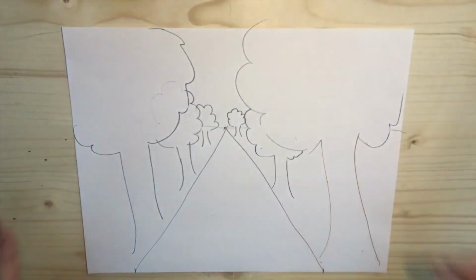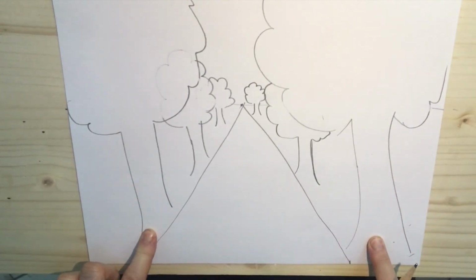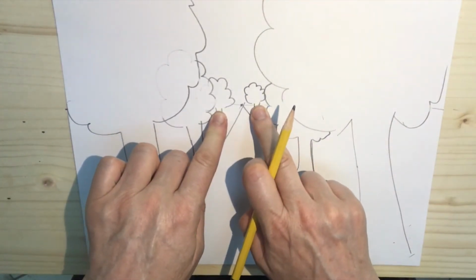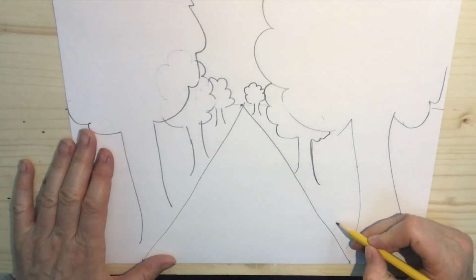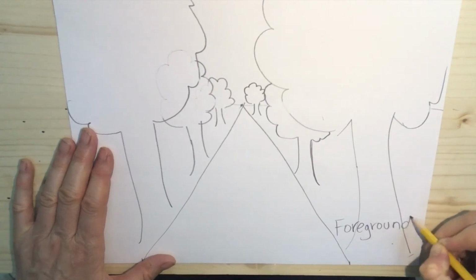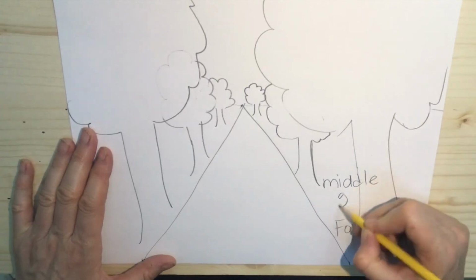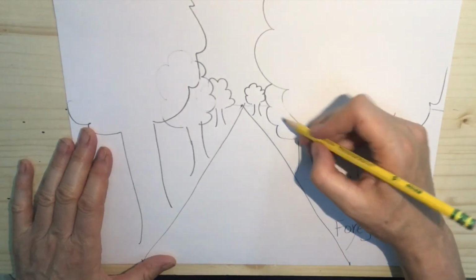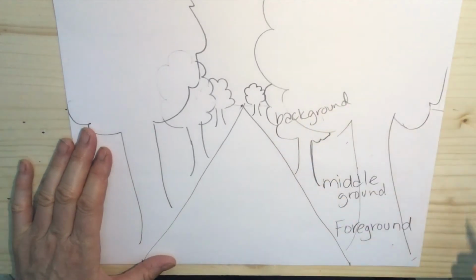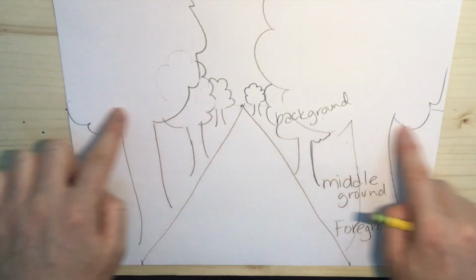Now, diminishing size means it's going from bigger in the foreground to medium in the middle ground and to small in the background. So this is the foreground. This is the middle ground. And this back here is the background. Foreground in the front, middle ground in the middle, and background in the back.